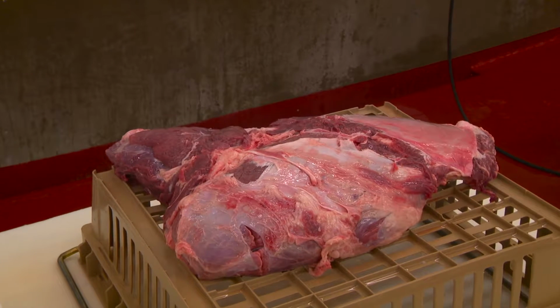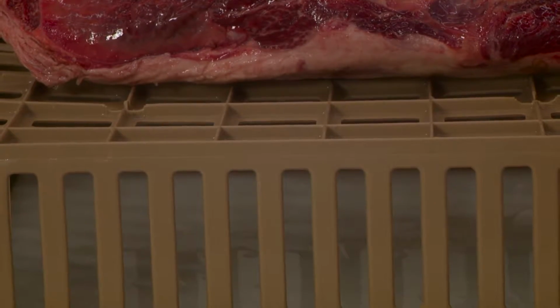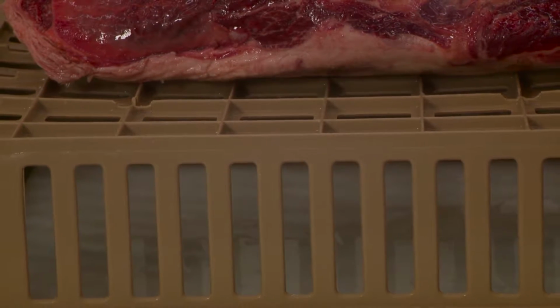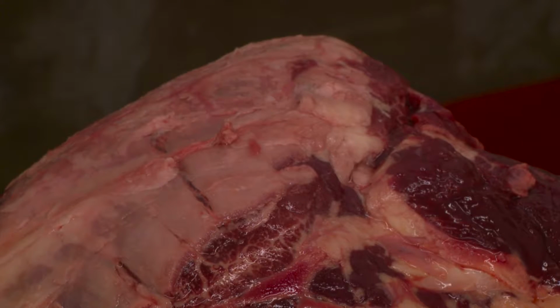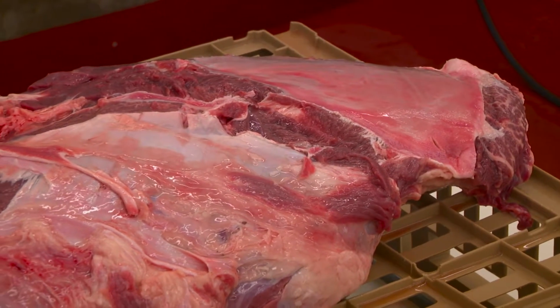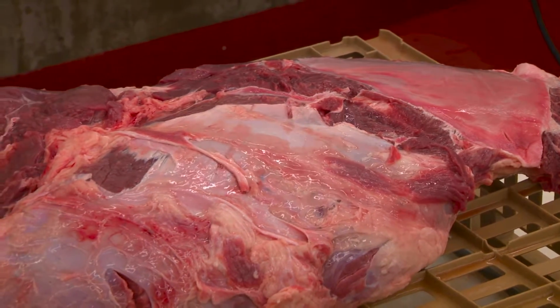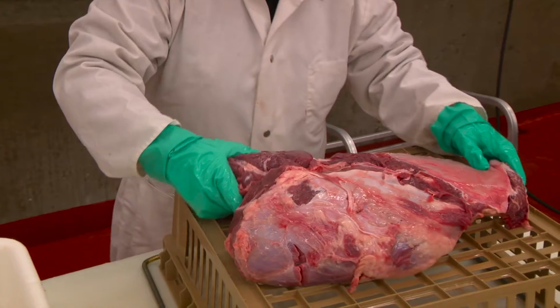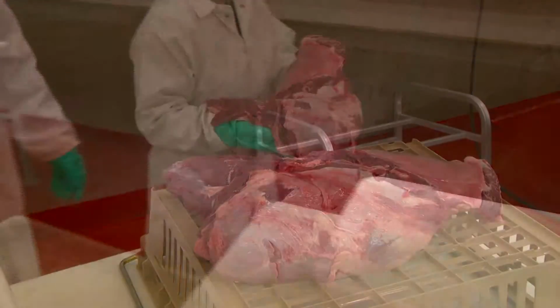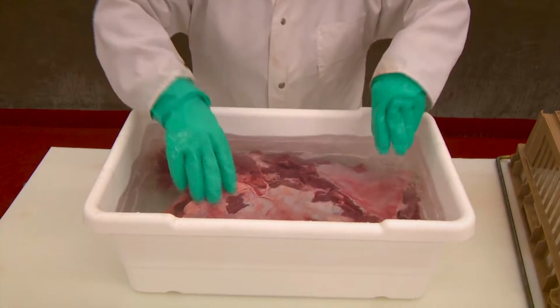After dipping the subprimal, it should be moved to a draining surface. It is important that subprimals not sit in a pool of lactic acid and be allowed to drain until all excess or pooling is eliminated from the meat surface. This helps prevent over-application of lactic acid and possible quality defects from overexposure. In our study, draining took approximately 60 seconds. Repeat these steps until all subprimals have been treated and drained.